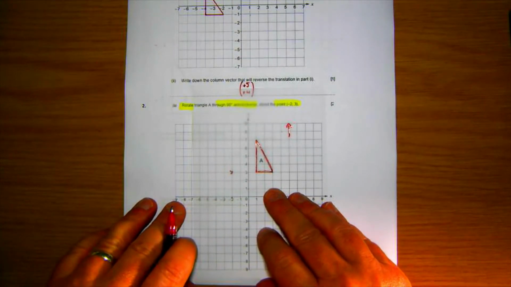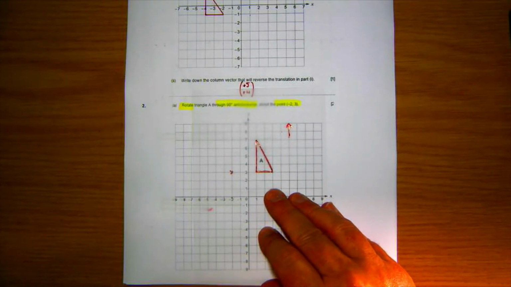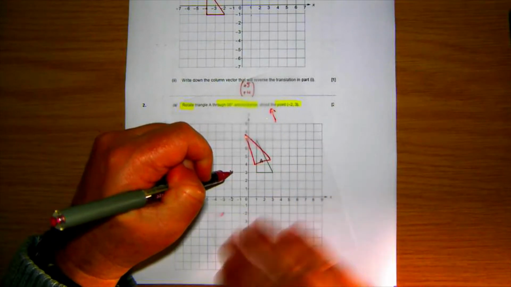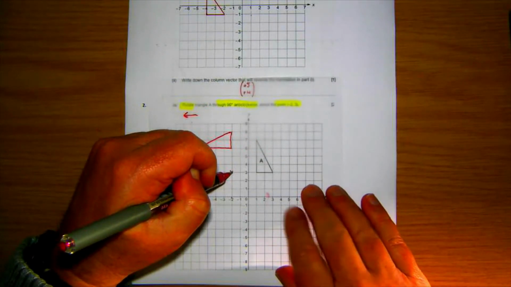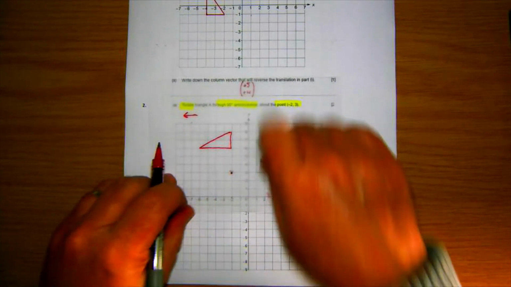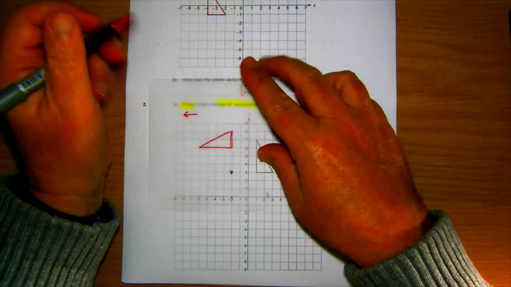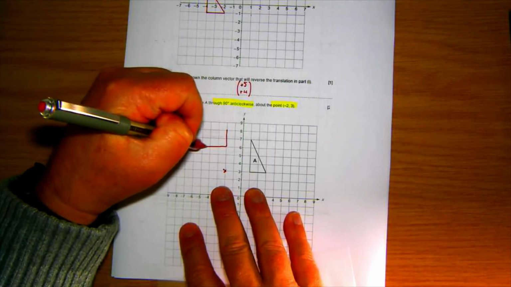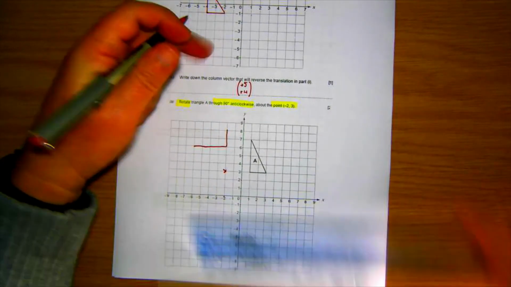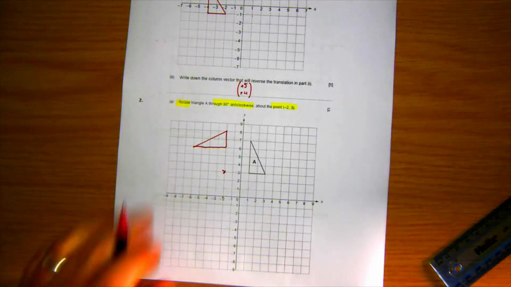So when I turn this through 90 degrees anti-clockwise, I know that my arrow is going to end up pointing directly left. So I pin, I rotate until my arrow is pointing directly left, and then I stop. And that's going to be where my image is going to end up.